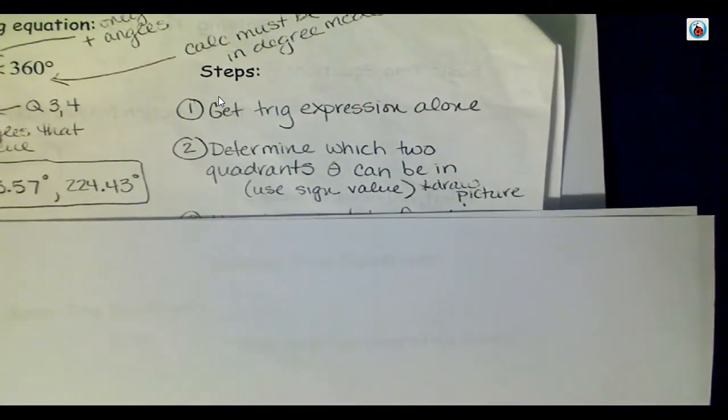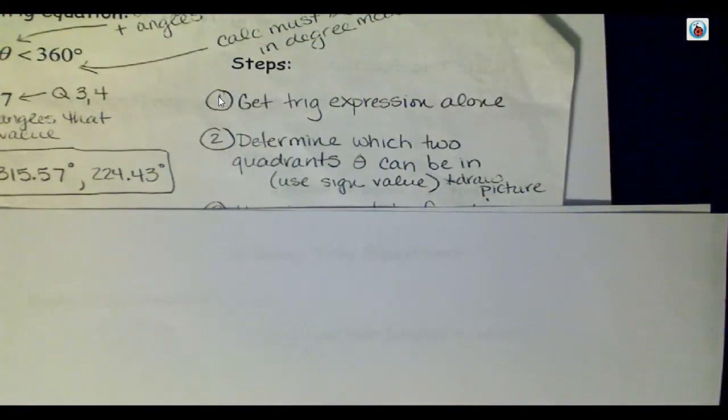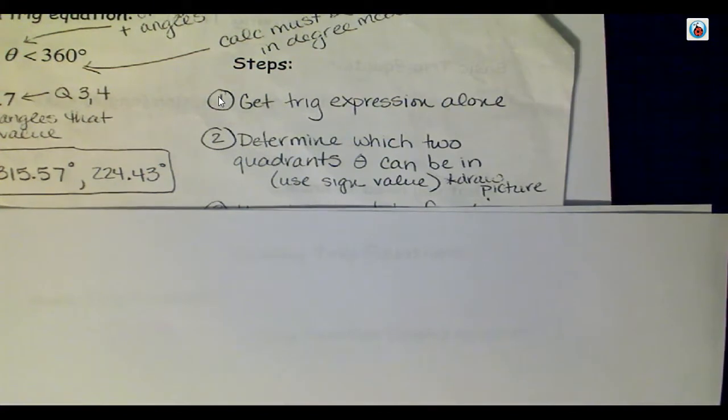Alright, the next thing you're going to do is determine which 2 quadrants theta can be in. We're going to use the sine value and draw a picture. Okay, now sine means positive, negative, not sine as in the graph or in the trig function. Okay.